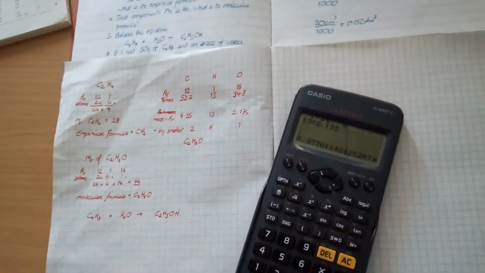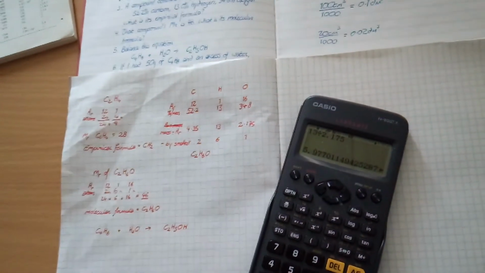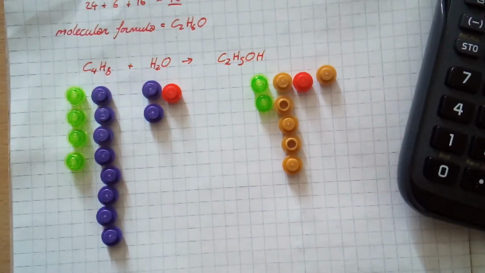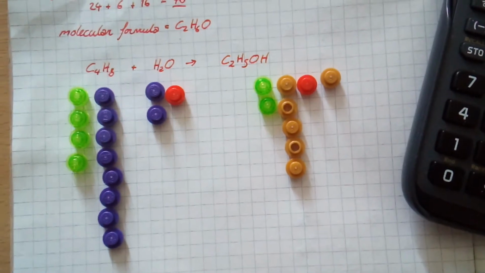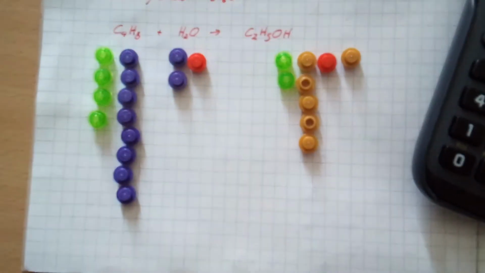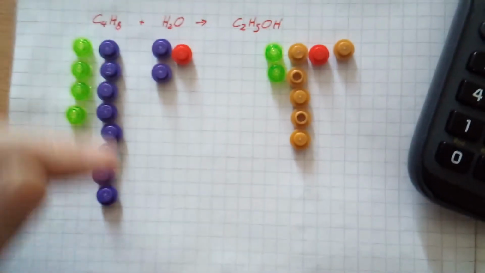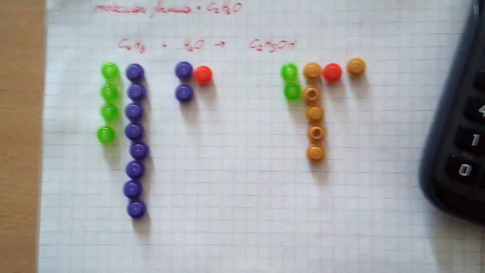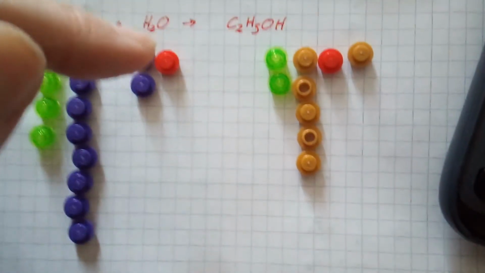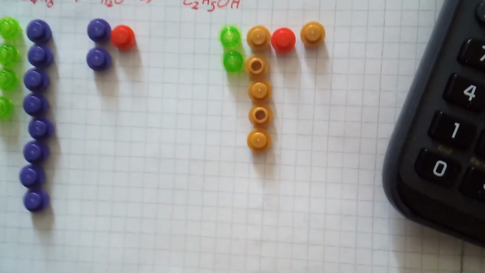Okay, so let's make it balance. So first of all, we're going to get the Lego out and see what we've got. Okay, so I've got my green carbons, 1, 2, 3, 4 on the left and 1, 2 on the right. I've then got purple hydrogens on the left, 8 of them under the butene and 2 of them under the water. They've changed colour on this side because I didn't have enough purples, so I've made them gold.